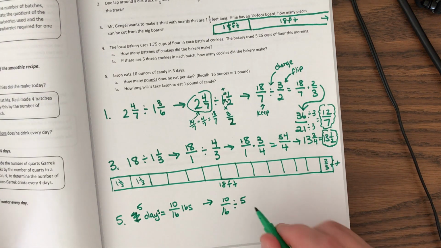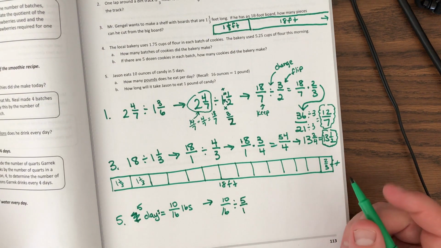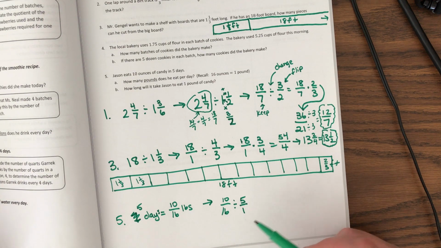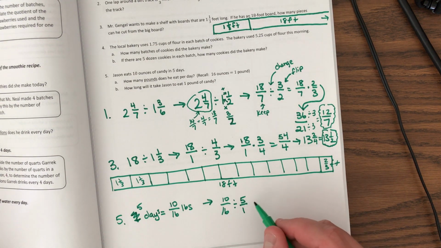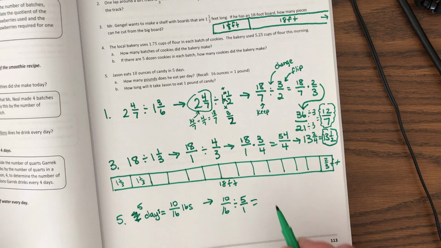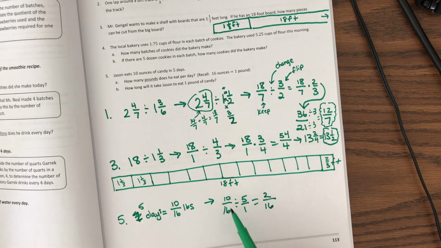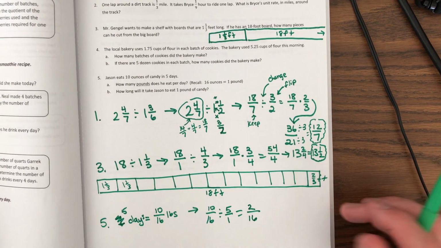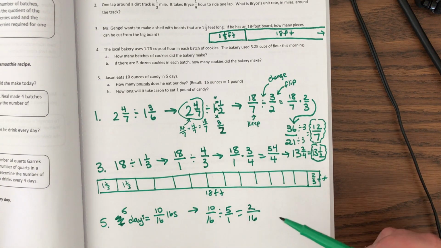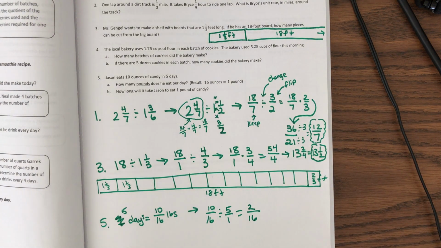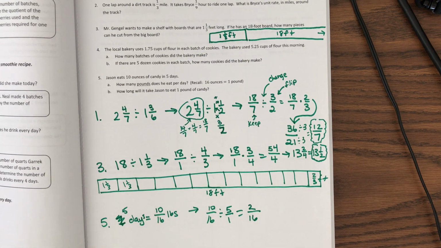And that's actually pretty easy. We don't even need to do a keep, change, flip on this one. So I just wrote the 5 as 5 over 1. Remember, I told you if you want to, you can do fraction division as just top divided by top, which in this case is 2, and bottom divided by bottom, which is 16. This is one of the rare cases where it works out really nice and easy to just do it as top divided by top, bottom divided by bottom, and I just noticed that the 5 and the 10 divide really nicely, so I did it.